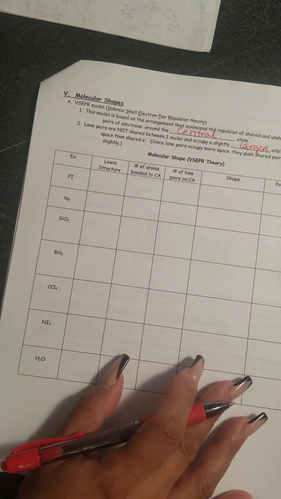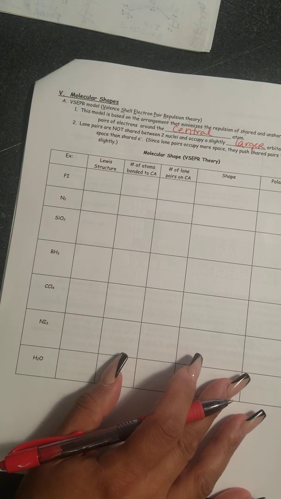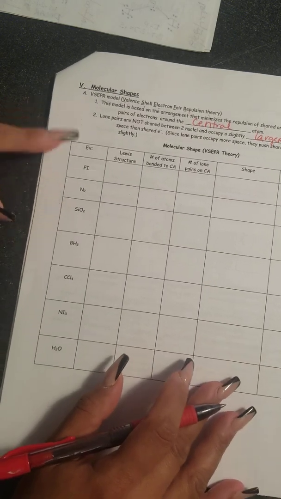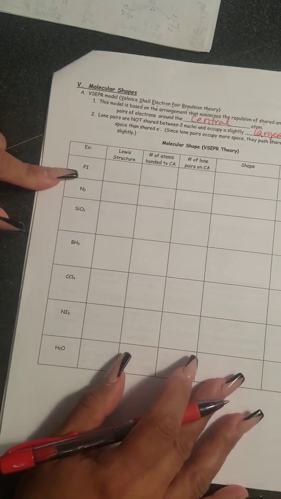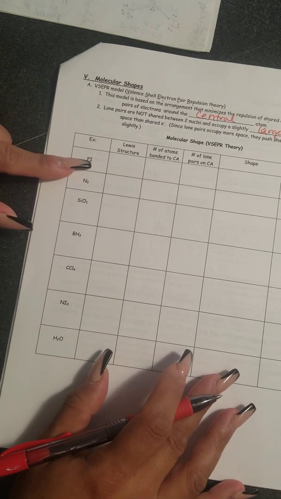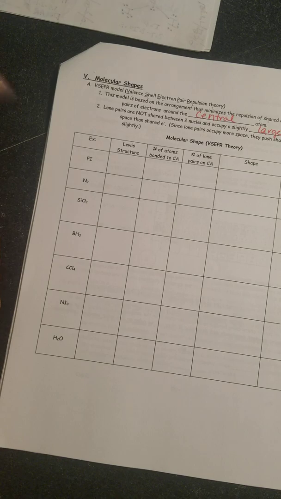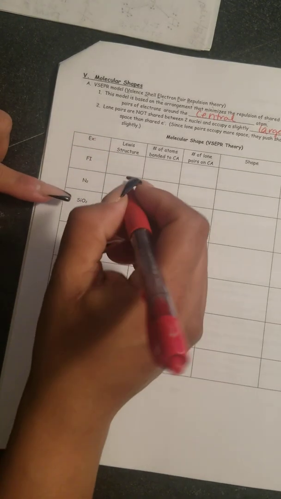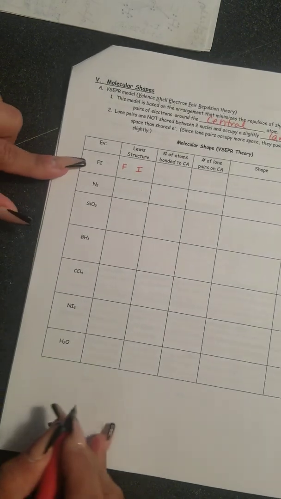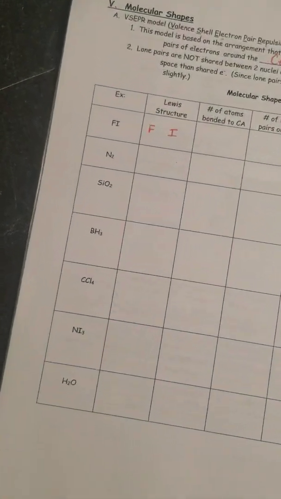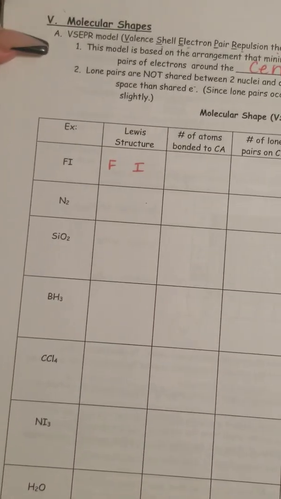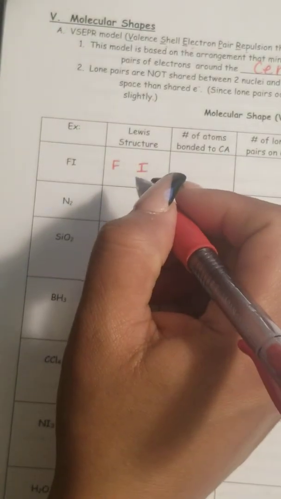Now there's a few things that we need to do here. First, I see fluorine and I see iodine, and we're going to do the Lewis dot structure for them. So let's do fluorine, and here's iodine. Let me zoom in a little bit. Hopefully that helps. Now go to the periodic table.